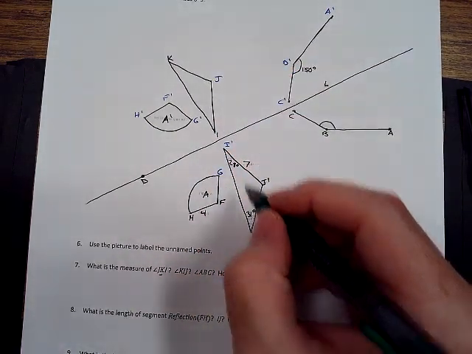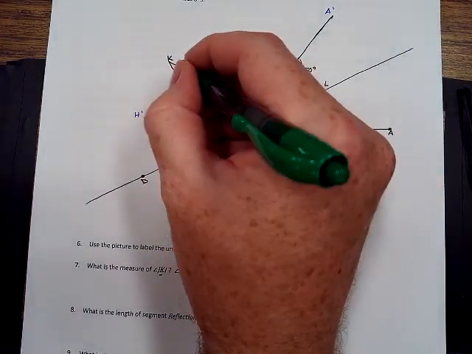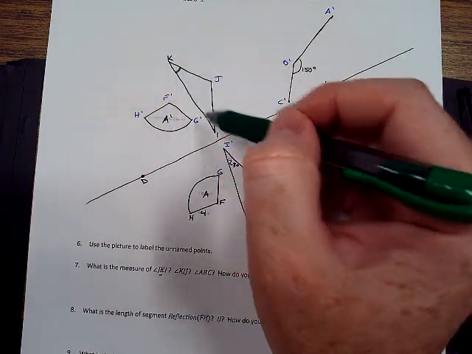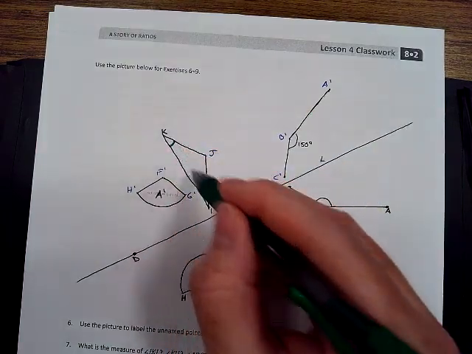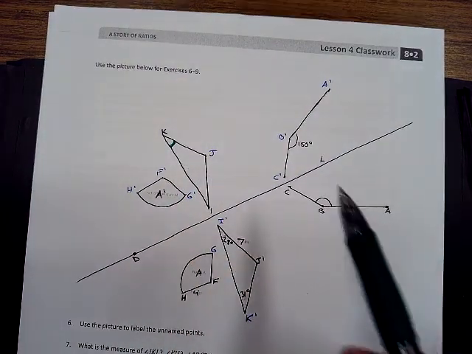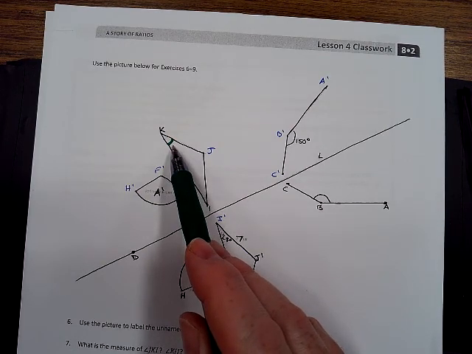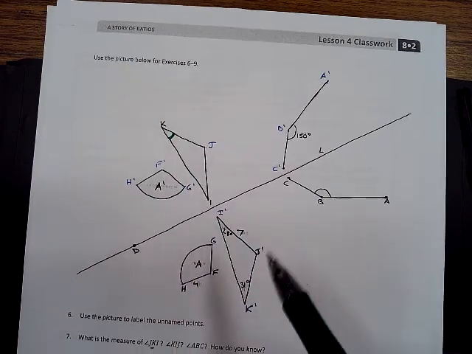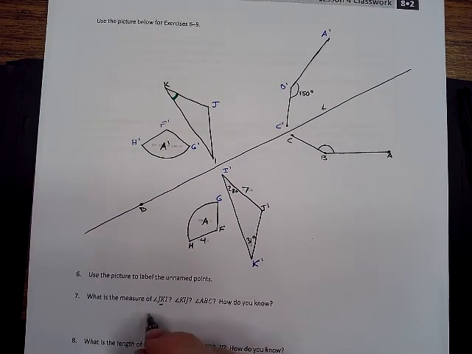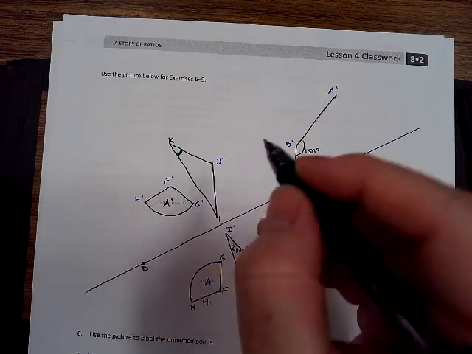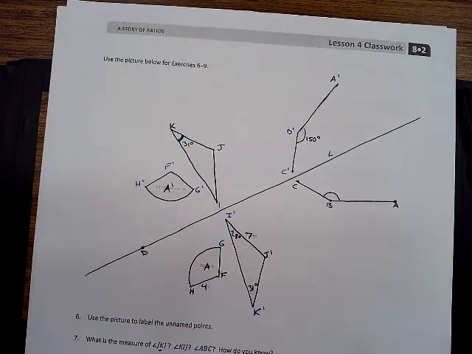So angle JKI right here is going to be the same as the reflection, because remember, reflections do not change size. They're rigid motions. So angle JKI equals angle J prime K prime I prime, which is 31 degrees, so angle JKI is also 31 degrees.